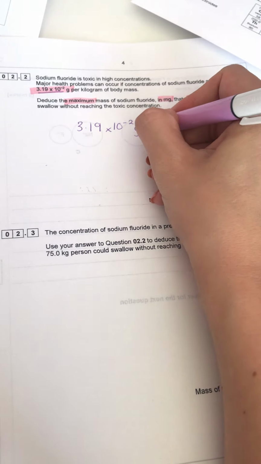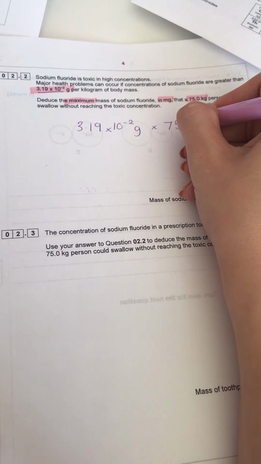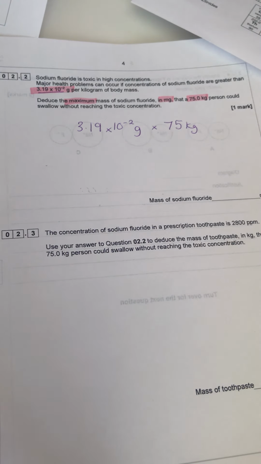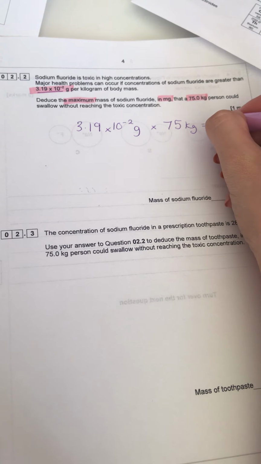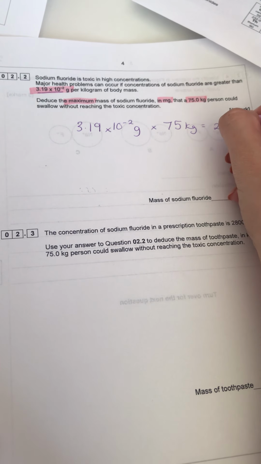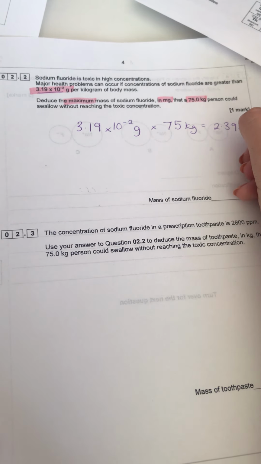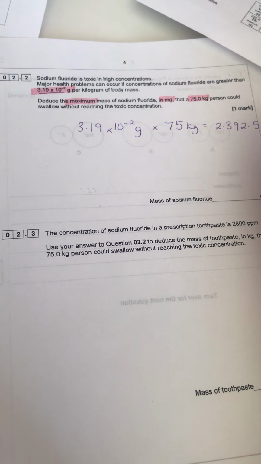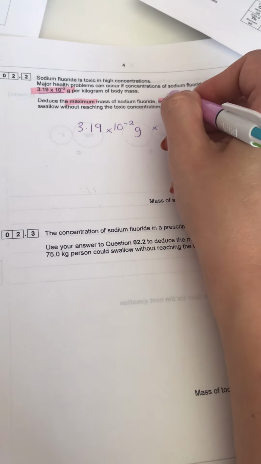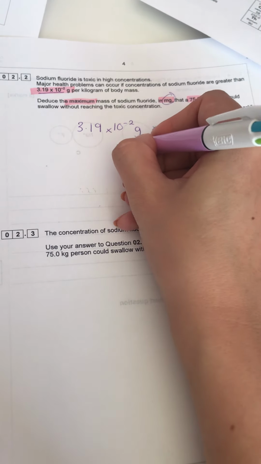Now, we've got a person with a mass of 75 kilograms. So I'm going to start by multiplying those two numbers together to get the number of grams that this person can have, which would be 2.3925 grams.